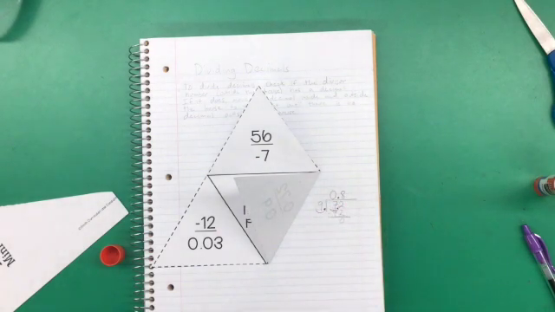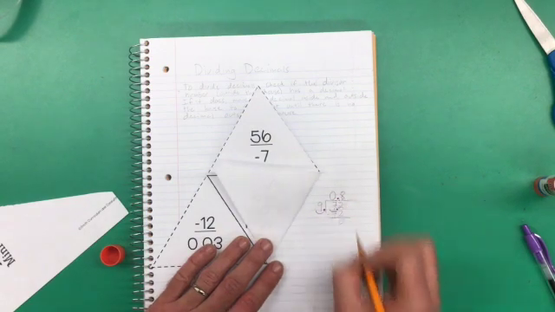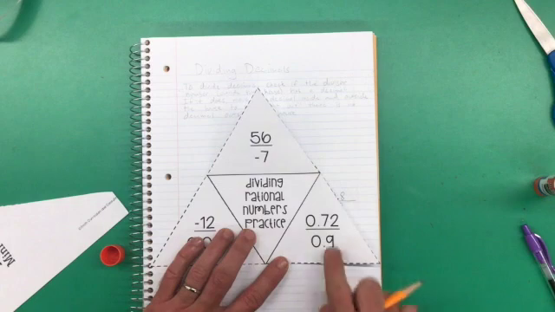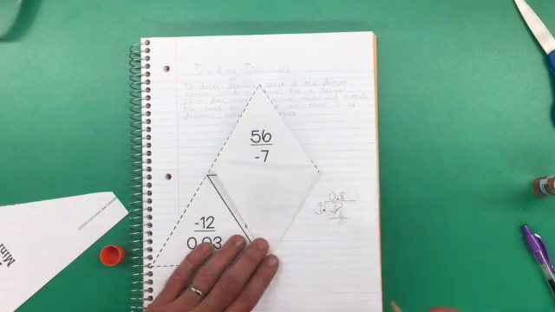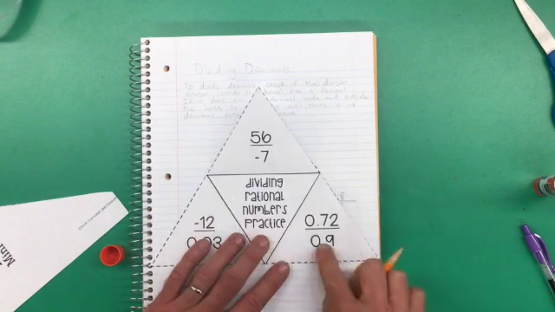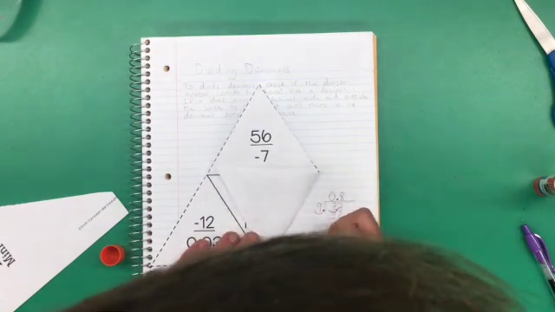And we can always double check ourselves, and we always should double check ourselves by, if we were to take 0.9 times 0.8, we should get 0.72, our original. So let's try that and see if that gets us our answer.